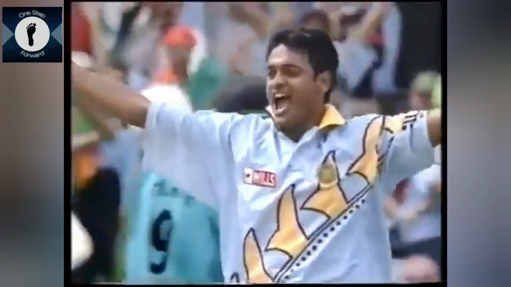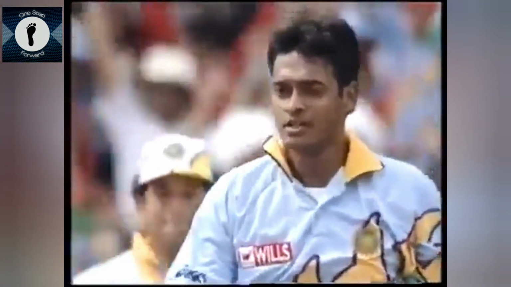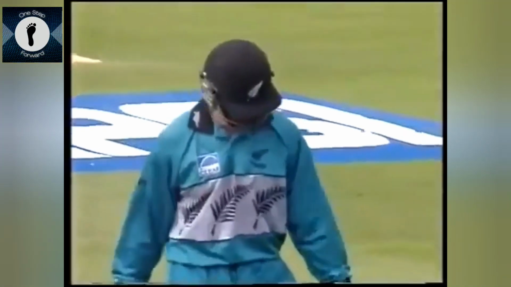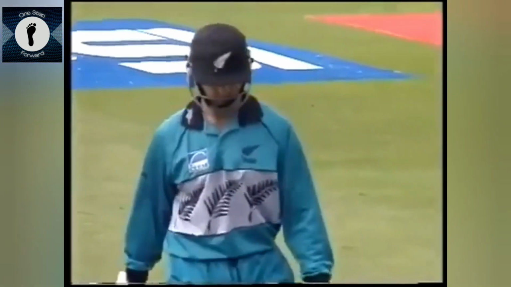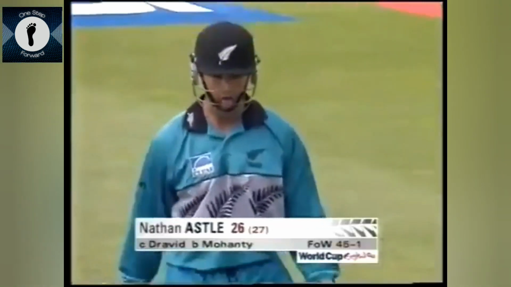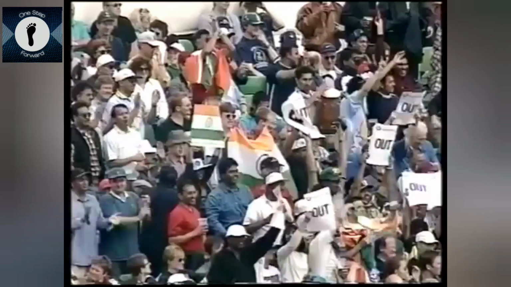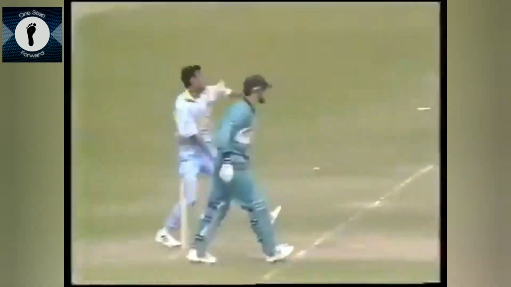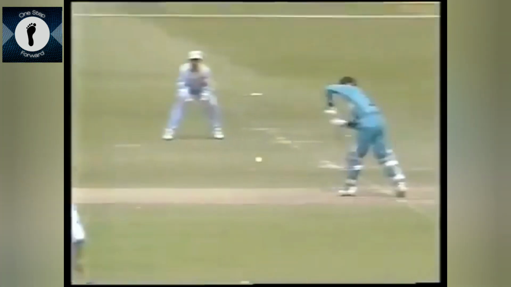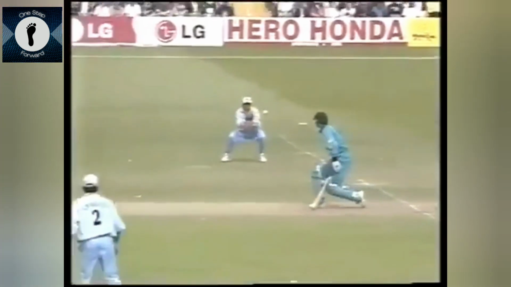And that's out. The leading edge. And Astle goes for 26. Starting to look so good, very fluent. Now here, trying to turn this away into the leg side, it maybe just held up a little bit. And there's a catch to Dravid.